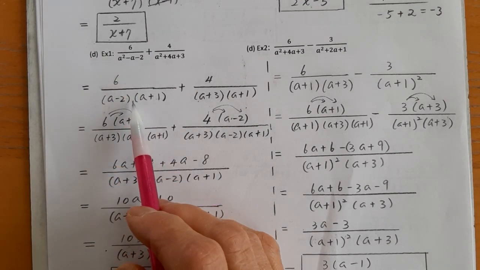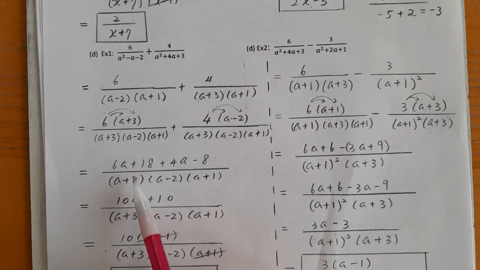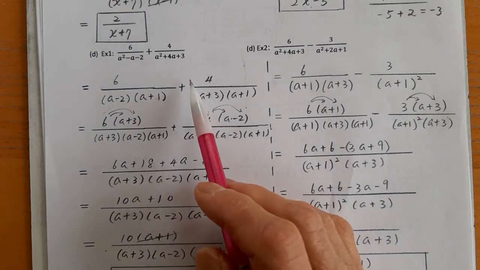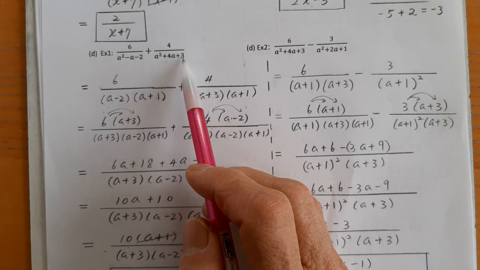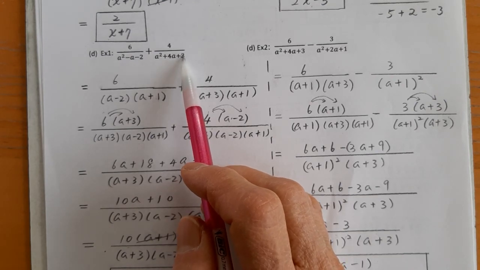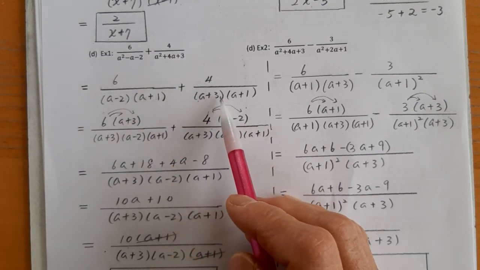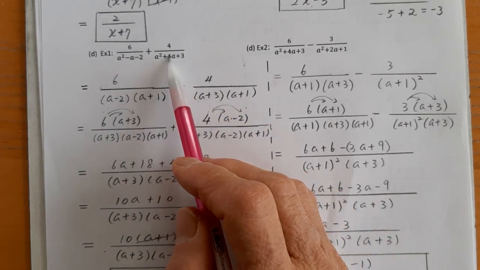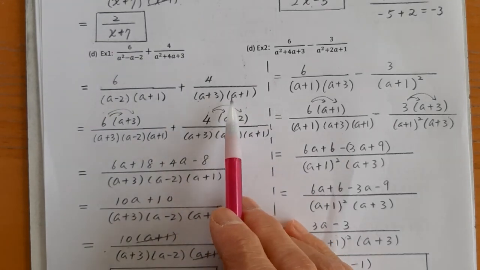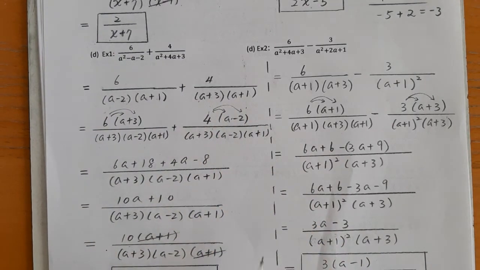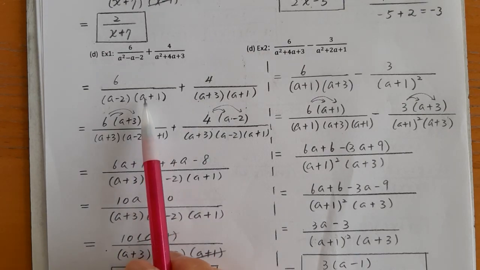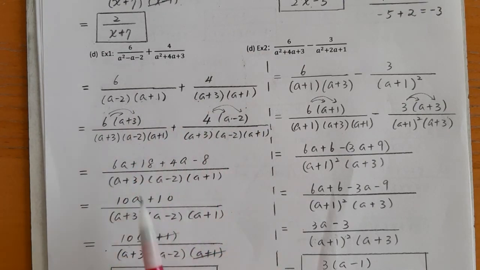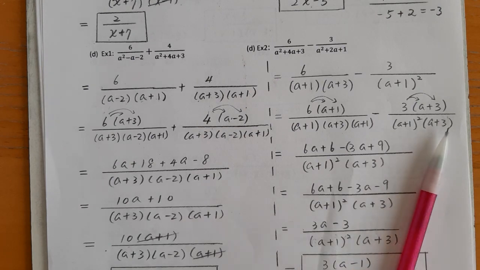So that becomes the two factors, a minus 2 times a plus 1, plus 4 over. Also this one, you need to find two numbers whose product is 3. So 3 times 1 is 3. And 3 add 1 is the coefficient 4. So this is the right one. So a plus 3, a plus 1. And now, the two do not have the same denominator. So we need to find the LCD, least common denominator. Then the numerators you can add together.